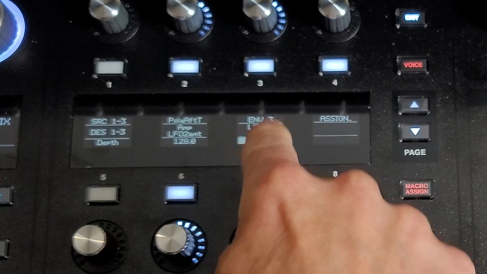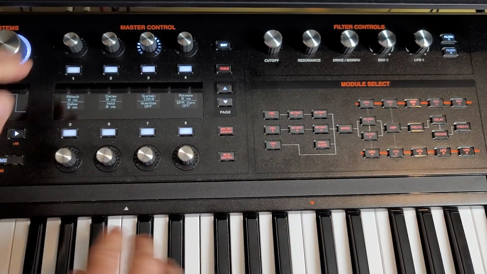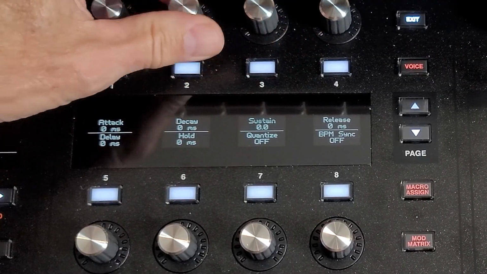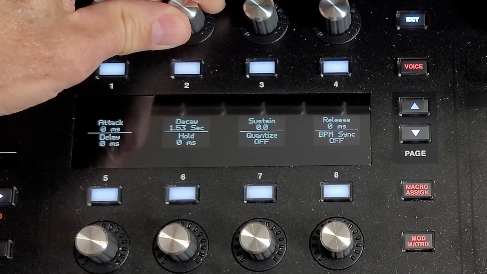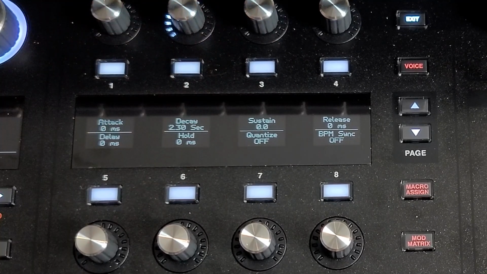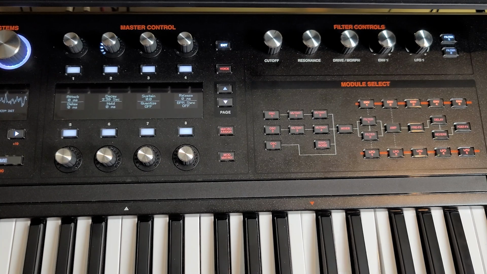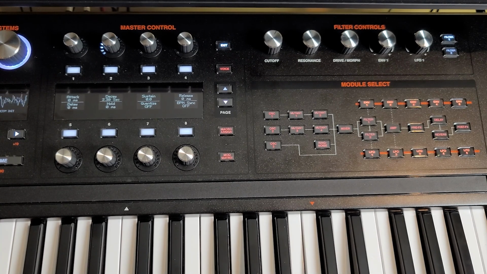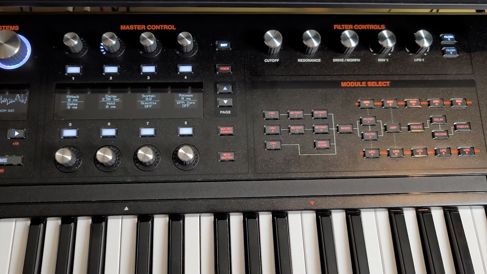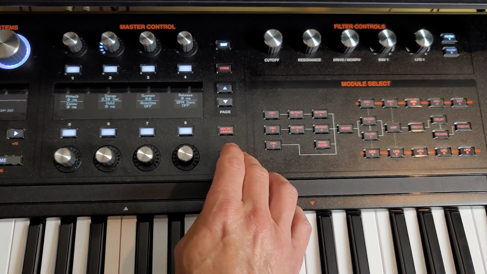Now we say envelope 3 we're going to set up so that it has a 0 sustain, and it takes a while for it to decay, like maybe 2 seconds. So now if I push into it, okay, that is kind of cool sounding.